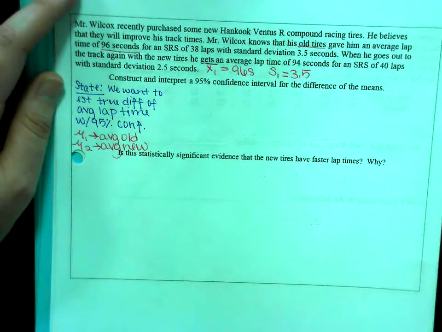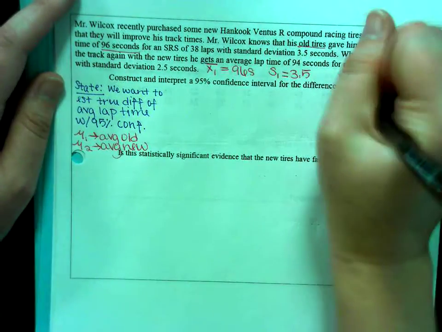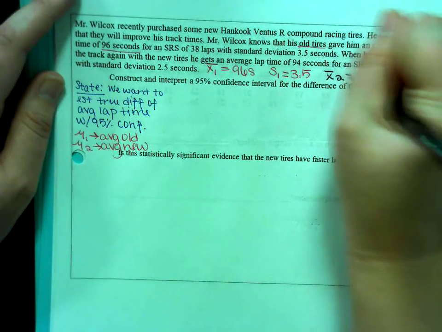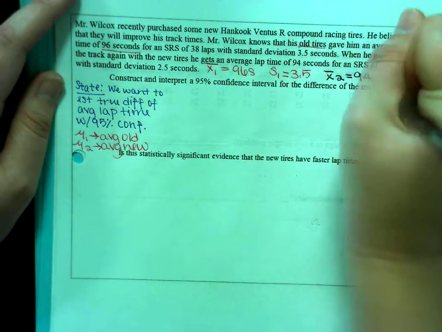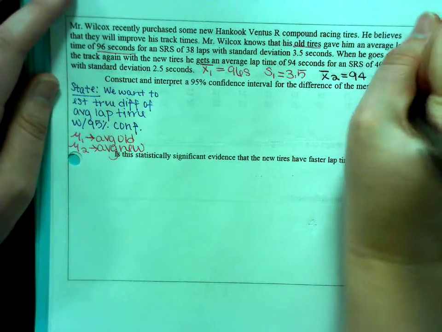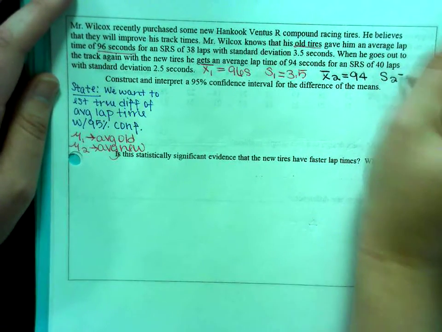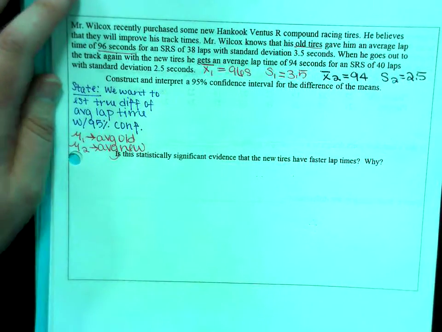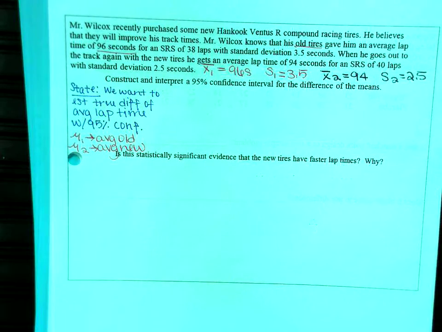Then we have our new tires, with an average of 94 and a standard deviation of 2.5. 96 seconds, yeah. I labeled the first one and then I got lazy.